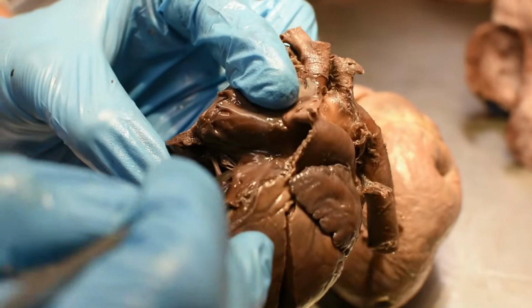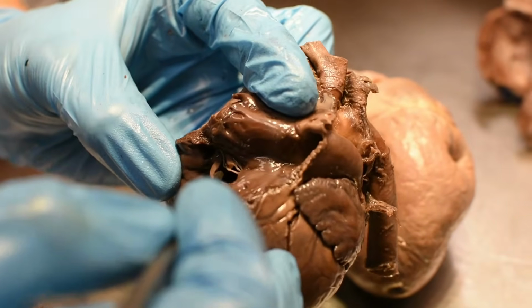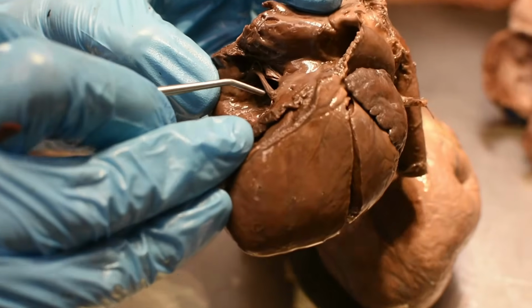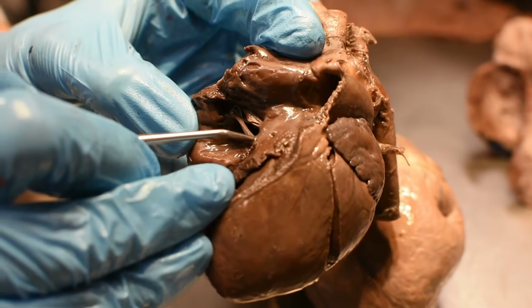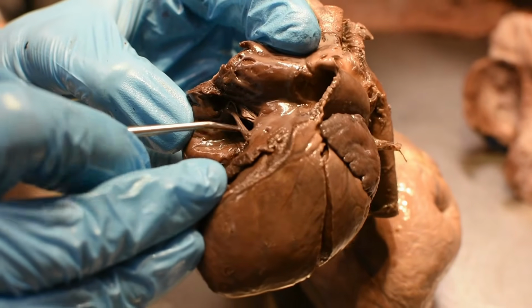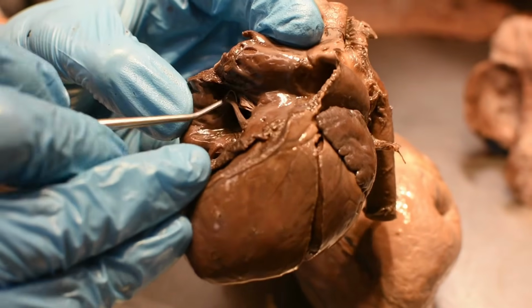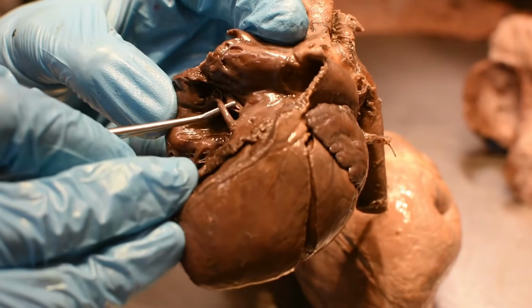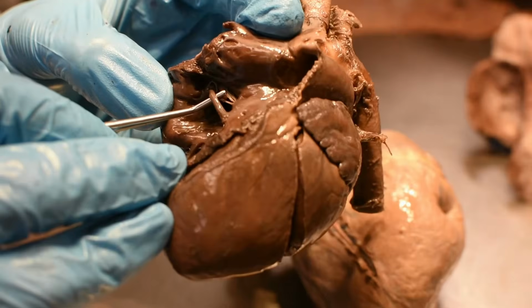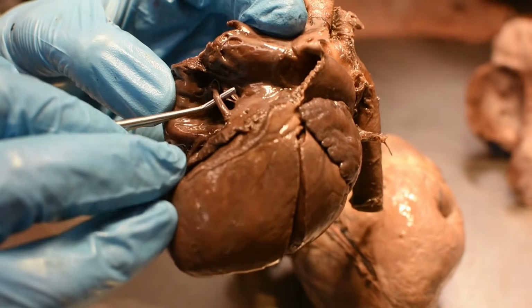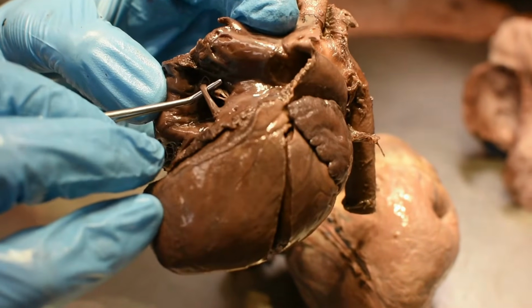The only thing left to mention is this structure right here, which is a specific structure that spans from the septum, or the interventricular septum, over here to the parietal wall, that is going to carry some of the conduction system of the heart, and that is the trabecula septomarginalis.